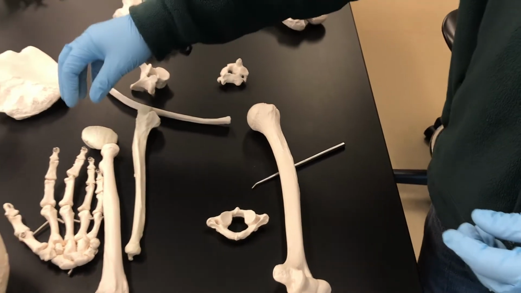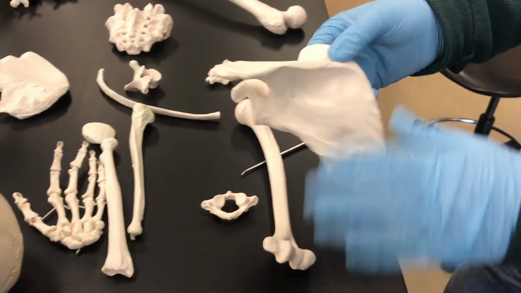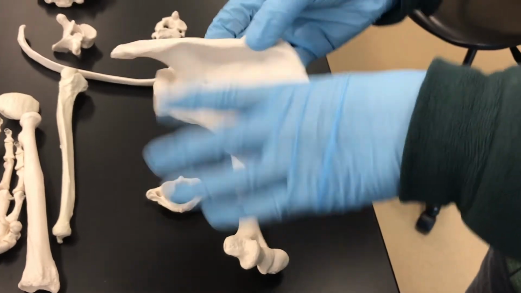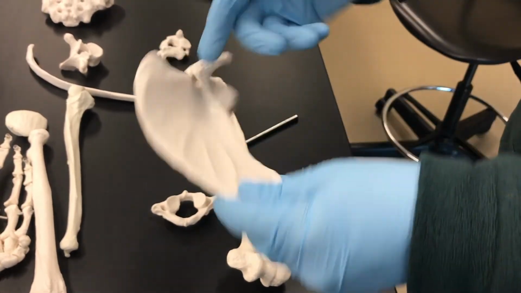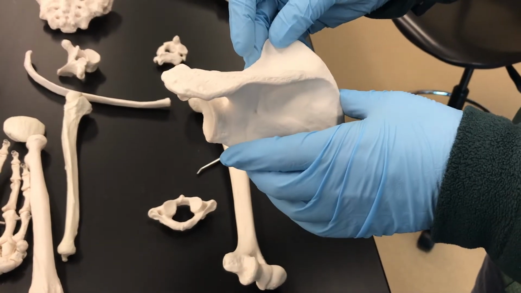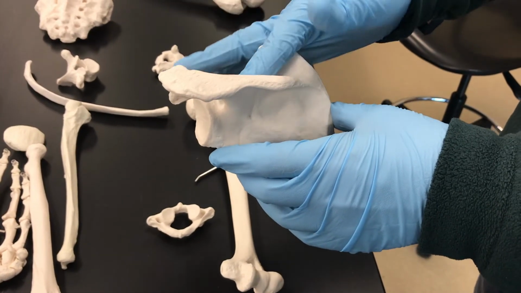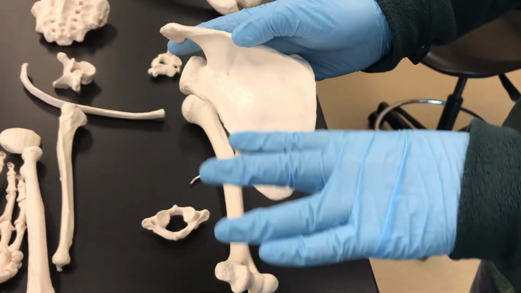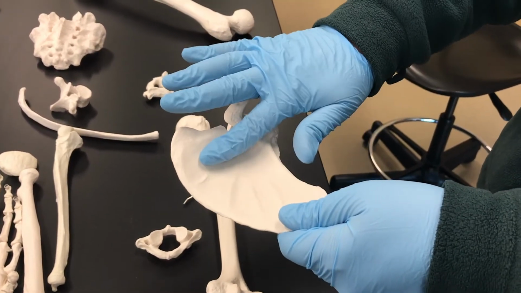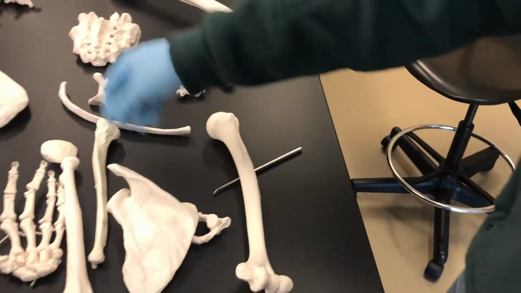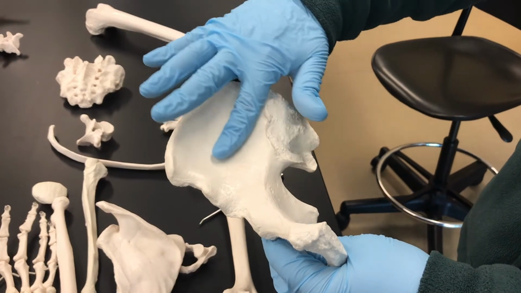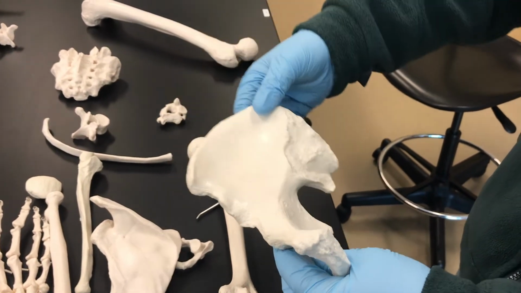Other fossa can be, for example, in your scapula, there's going to be a flat fossa here, a shallow depression here, and a shallow depression here. All these have specific names. So, for example, this is going to be your supraspinous fossa, infraspinous fossa, subscapular fossa. You also have a fossa in your hips, like this is your iliac fossa. So, shallow depression.